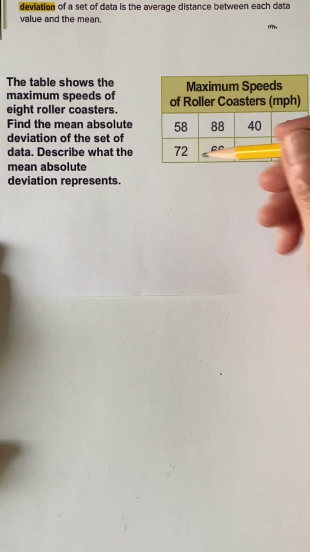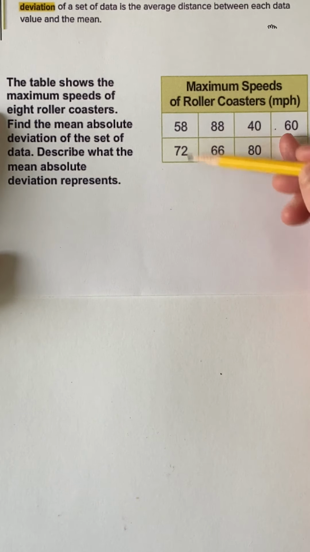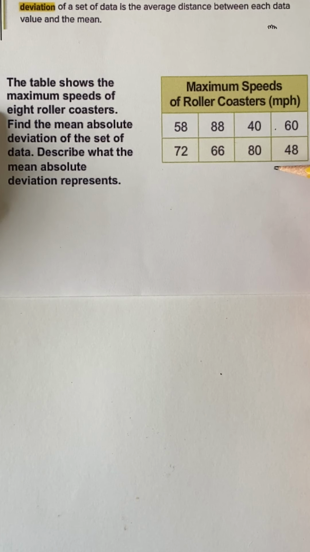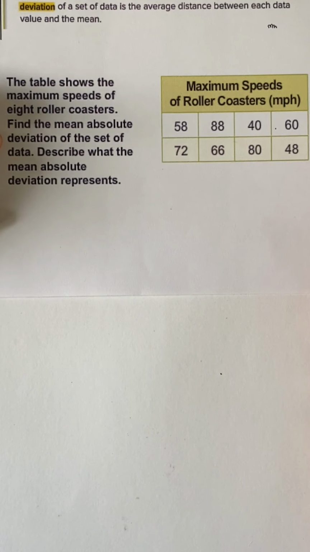Okay. This table shows the maximum speeds of 8 roller coasters. You know what I say, this information is true. I don't know what 8 roller coasters these are, but I know this is true information. Find the mean absolute deviation of the set of data. Describe what the mean absolute deviation represents.